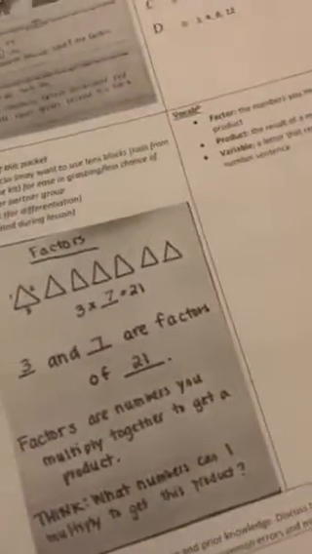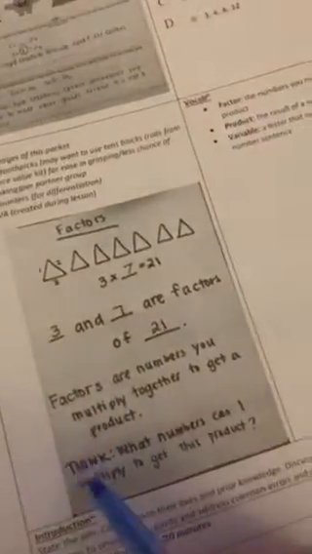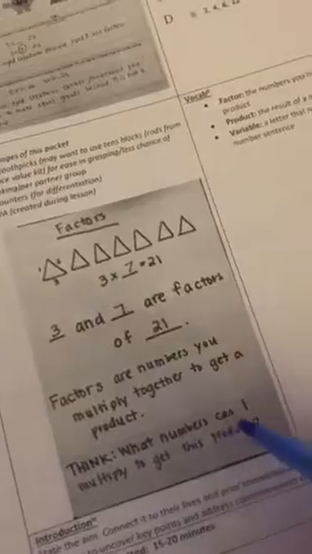Okay, well, here's the deal. We're missing a big problem, we're missing tasks, we're missing strong representations with labels. There are a plethora of things that we can improve upon. So while I will model the I&M, I want you thinking to yourself, how can my modeled I&M improve this? Factor visual anchor. Factors are numbers you multiply together to get a product. Think, what numbers can I multiply to get this product? What two factors can I multiply to get to this product is really the phrasing. What two factors? Because really that's where we're going with this.